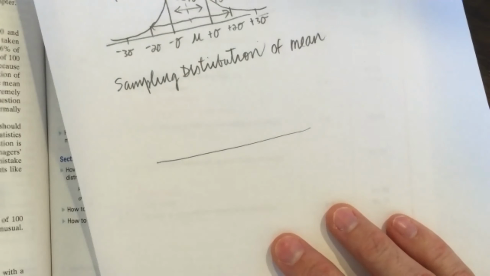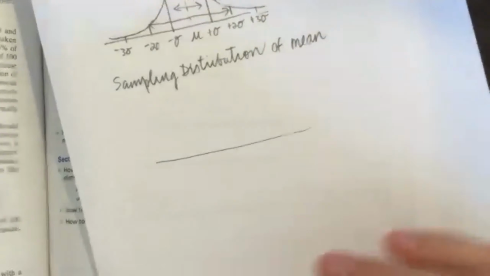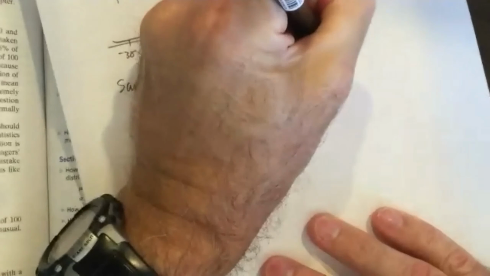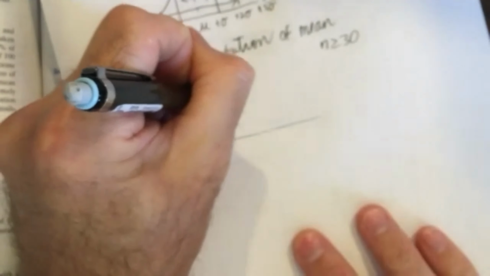If the population wasn't normally distributed, the sampling distribution of the mean still turns out to be normally distributed as long as the sample size is greater than or equal to 30. Okay, so it's going to look something like this.